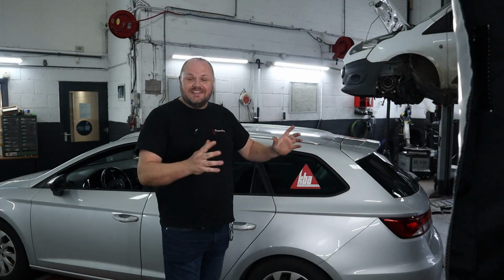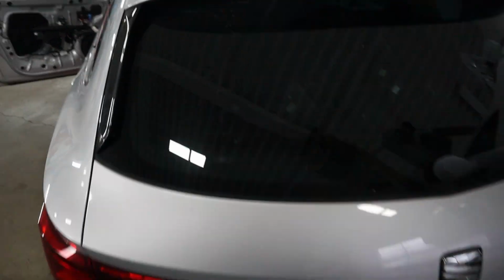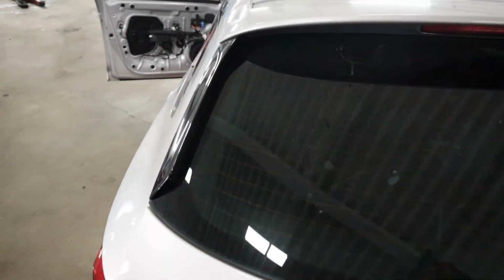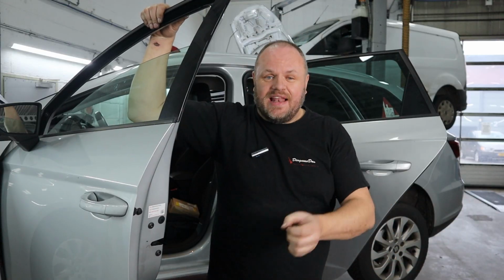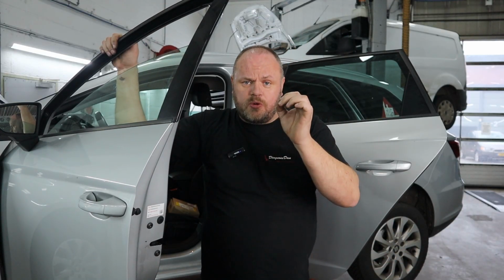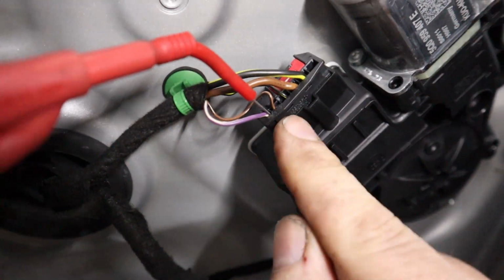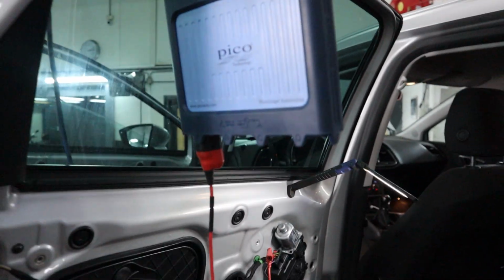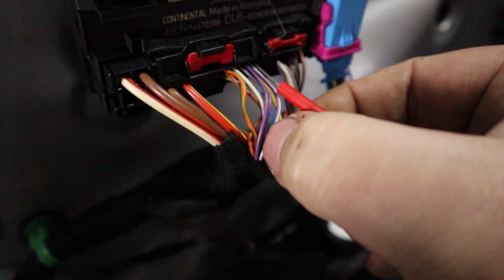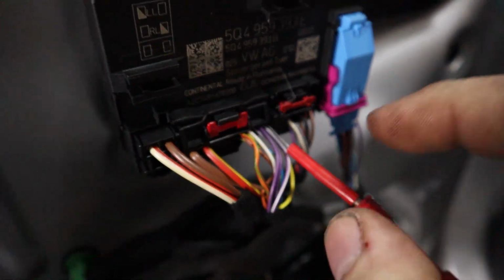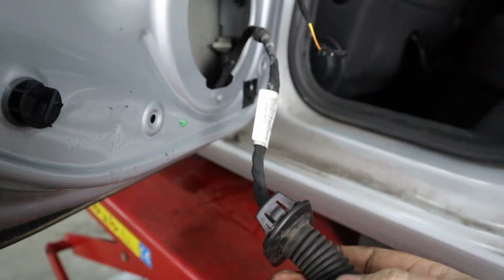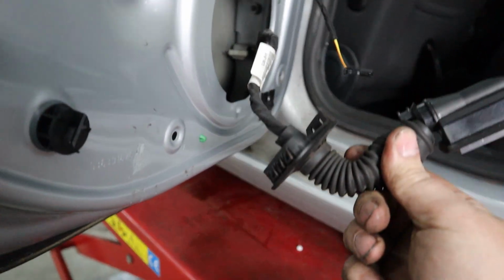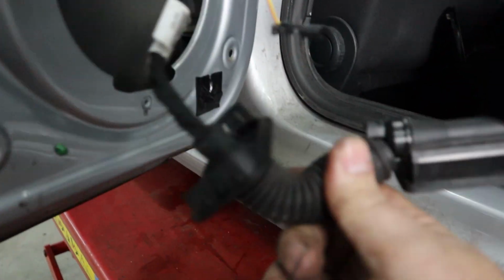Now before we continue, as always, let's start out by confirming the customer complaint. So I back probed that and I hooked up my scope, purple and white wire right there. Wow! I want to peel down the tape and hopefully that will reveal.